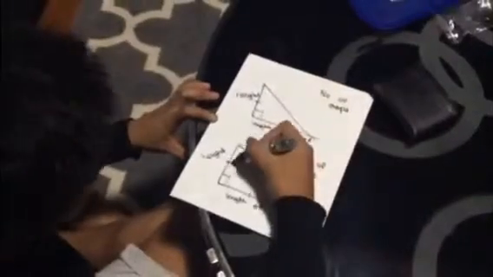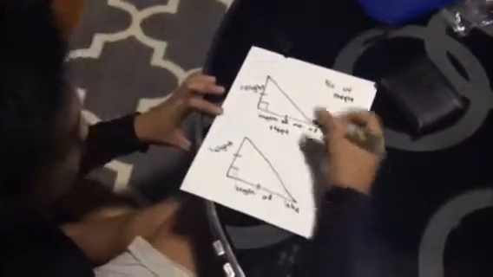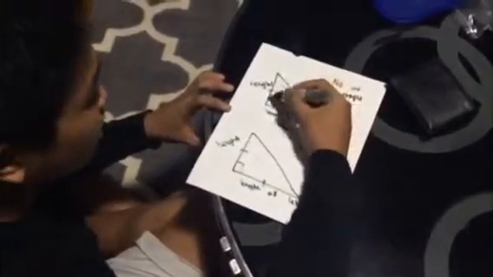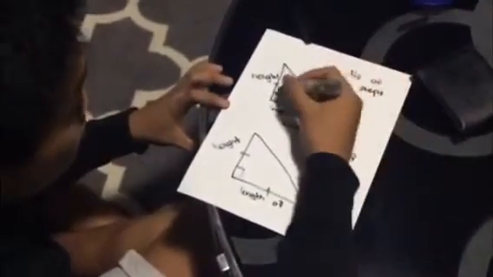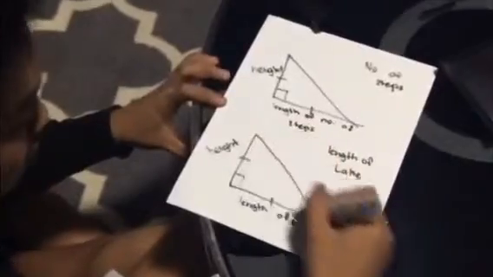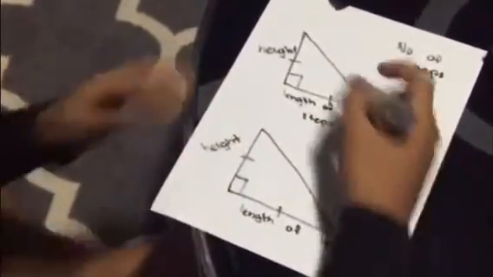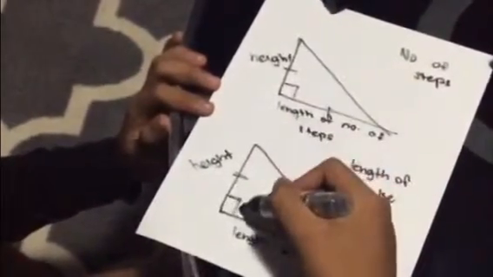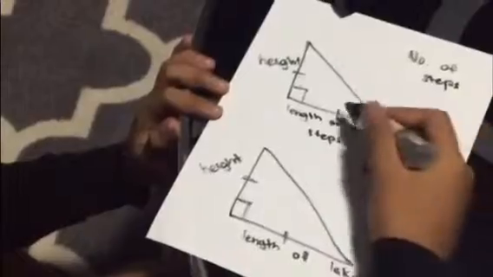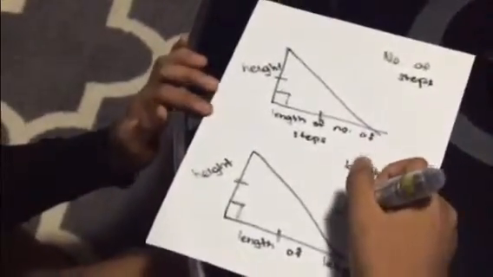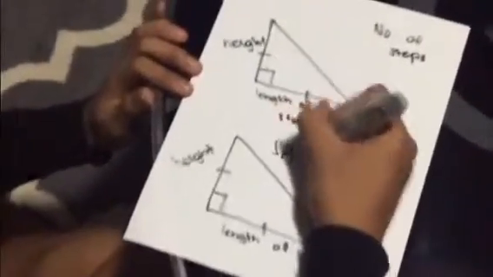This will be my height. This will be the length of the lake, and this will be the length of the number of steps I made. We can see that my height and the length of the number of steps I made form a right triangle, and my height and the length of the lake form a right triangle. This side and this side are the same, this angle and this angle are the same, and this side and this side are the same. So through this, we can prove that they are congruent through SAS.